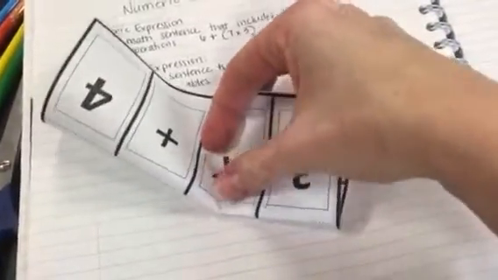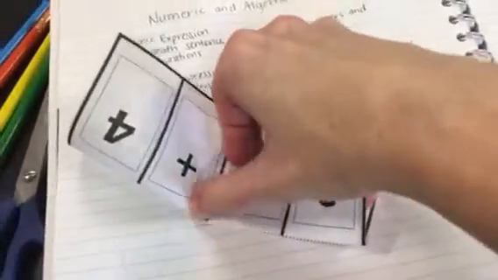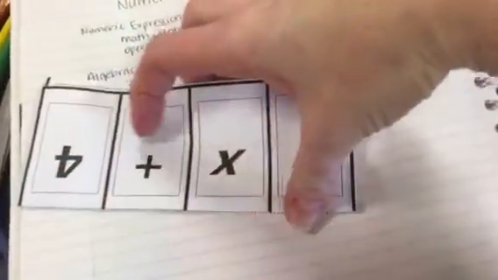And then we're going to fold here on this line. And then you're going to take your scissors and you're going to cut each of these.